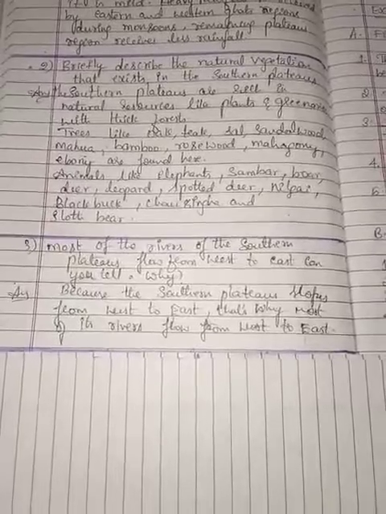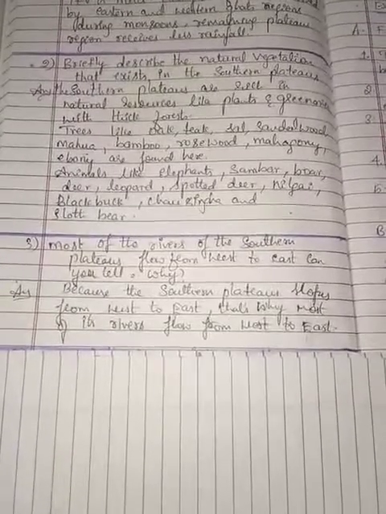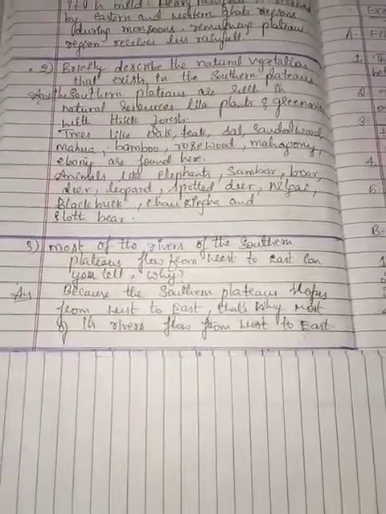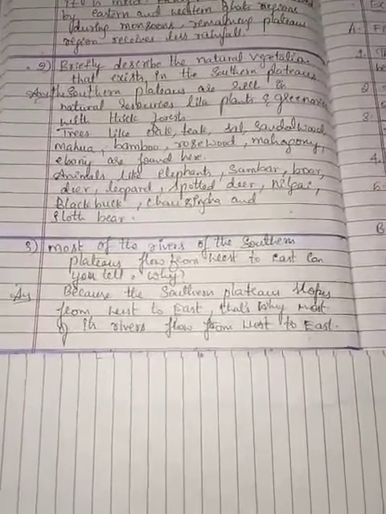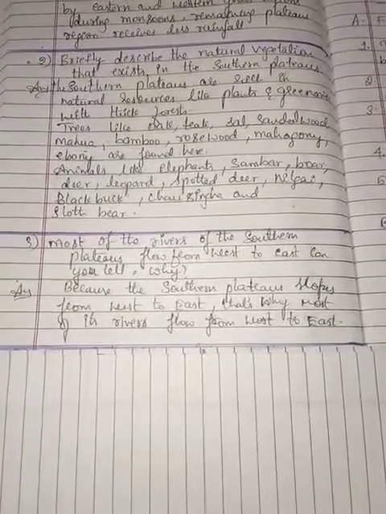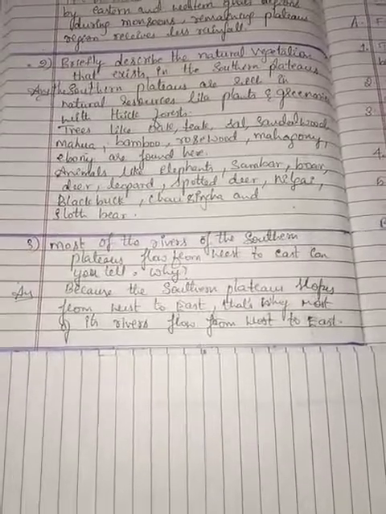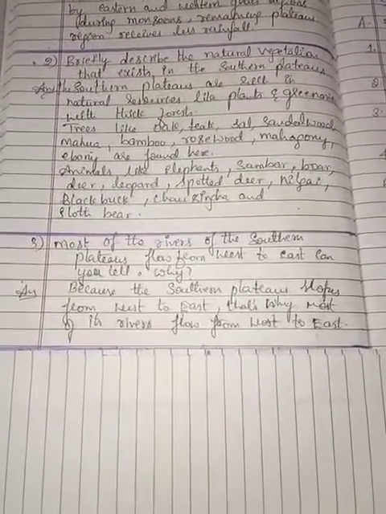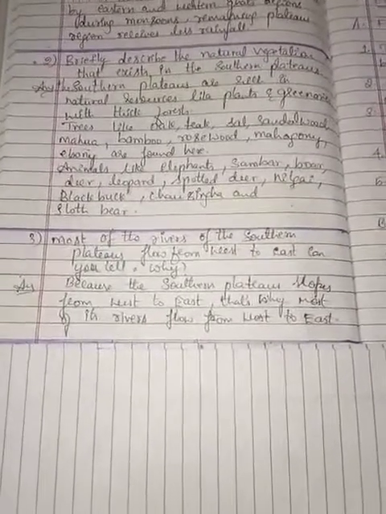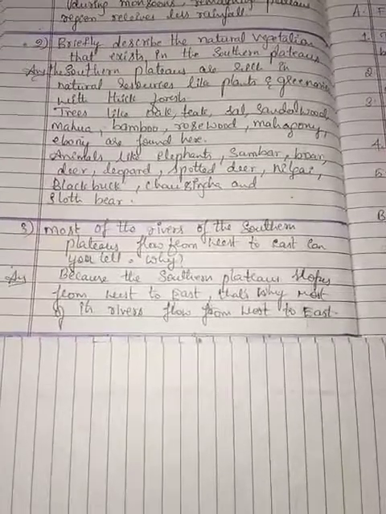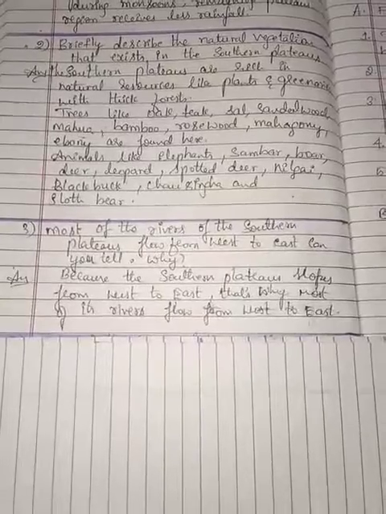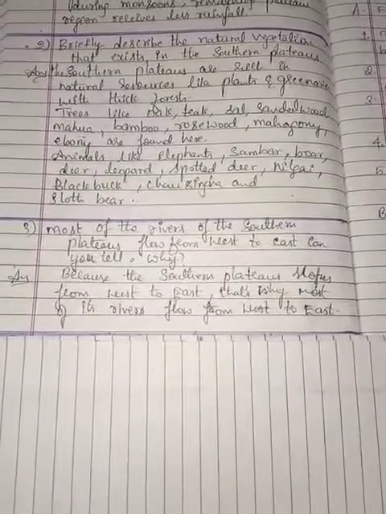Briefly describe the natural vegetation that exists in southern plateaus. So, the southern plateaus are rich in natural resources like plants and greenery with thick forest. Trees like oak, teak, sal, sandalwood, mahua, bamboo, rosewood, mahogany, ebony are found here. Animals like elephants, sambar, boar, deer, leopard, spotted deer, nilgai, black buck, chausingha, and sloth bear we can see in this region. Most of the rivers of southern plateaus flow from west to east. Can you tell why? Because the southern plateau slopes from west to east. That's why most of its rivers flow from west to east.